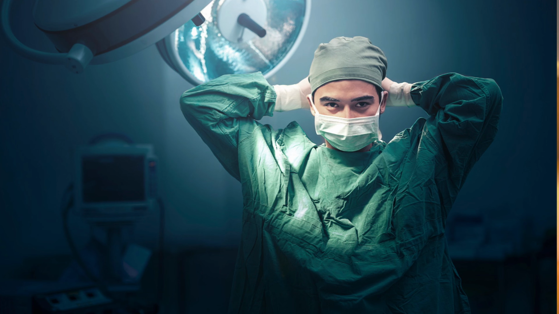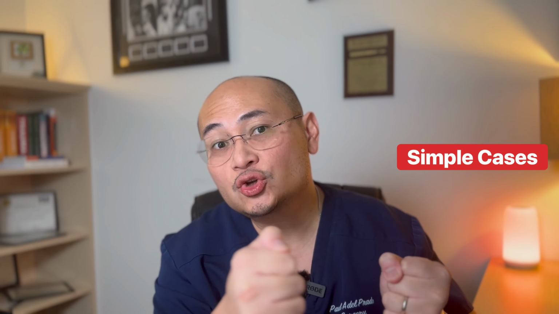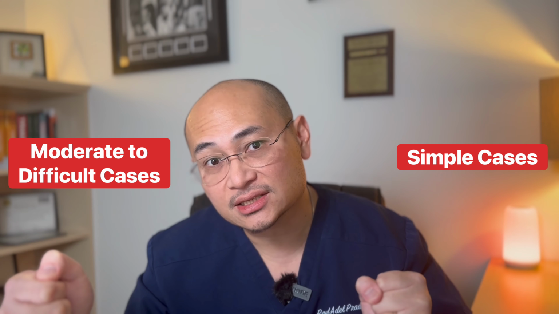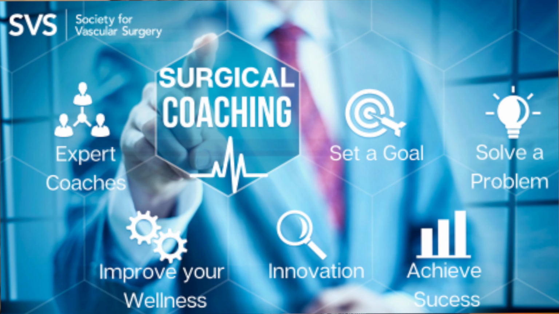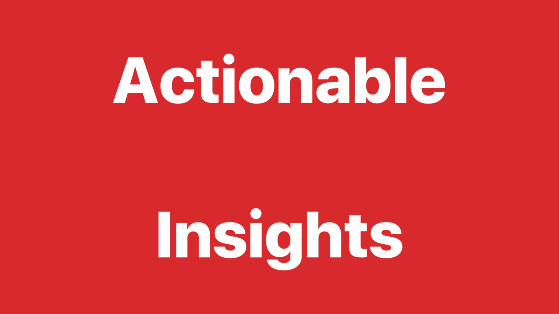So now you've progressed and now you're able to operate under supervision. And we're talking about from simple cases to moderate to difficult cases. Your autonomy is probably more with simple cases, and there's more coaching and feedback on difficult cases. But as you advance more, other things that you have to consider are actionable insights.